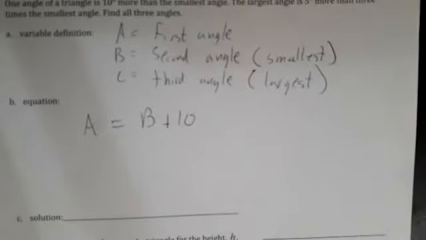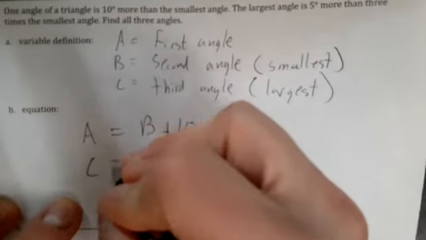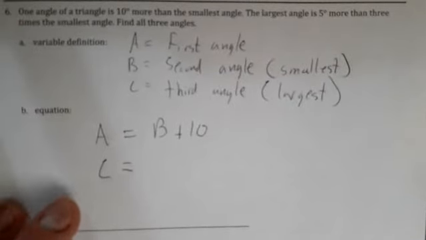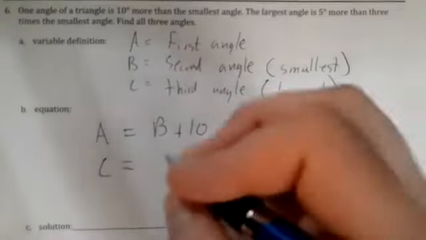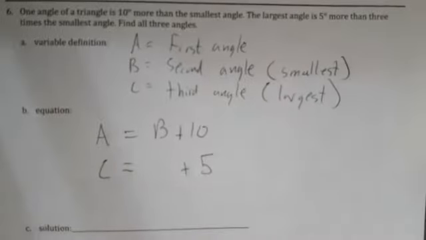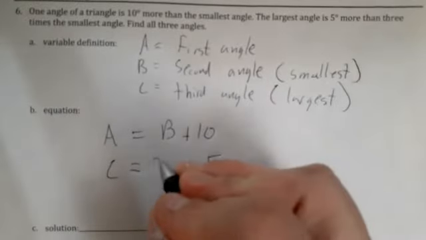And so they say the largest angle, or C, is 5 more than 3 times the smallest angle. So 5 more means that we're going to end up adding 5. 3 times the smallest angle would be 3 times B.